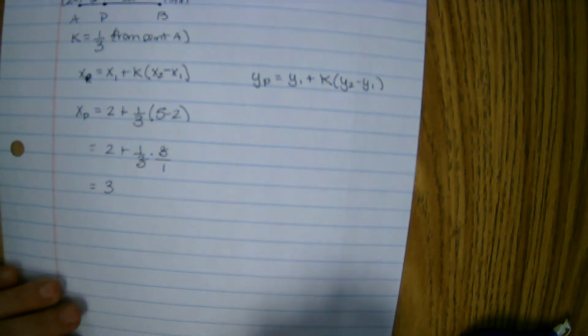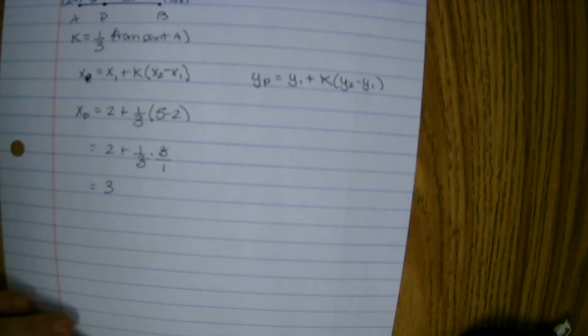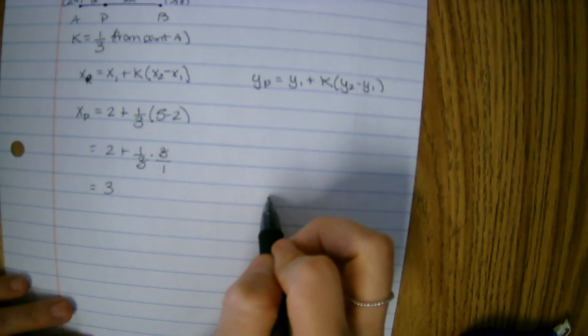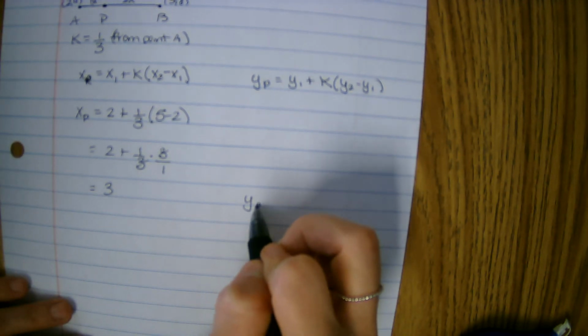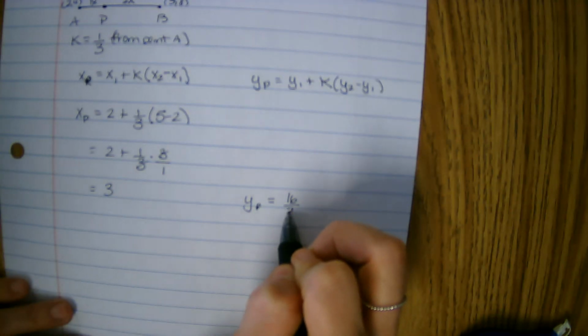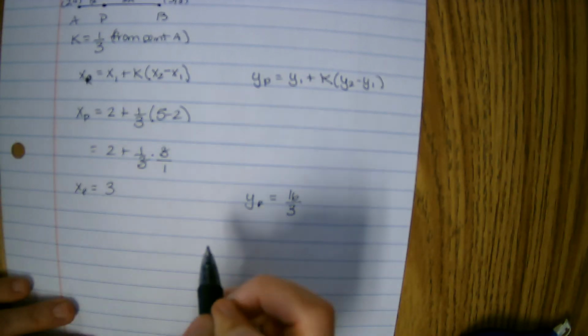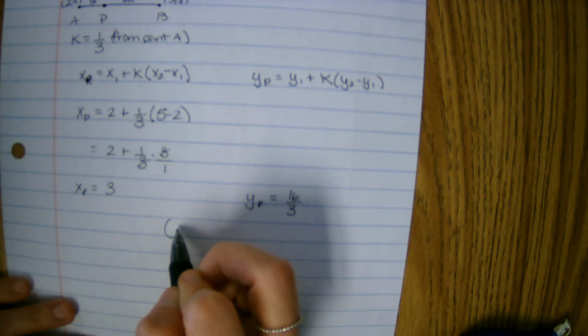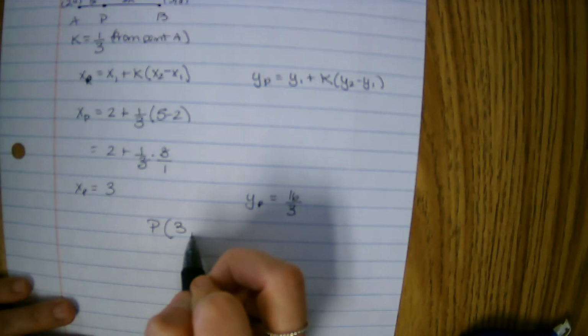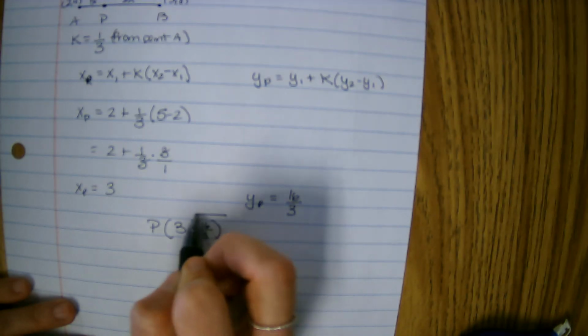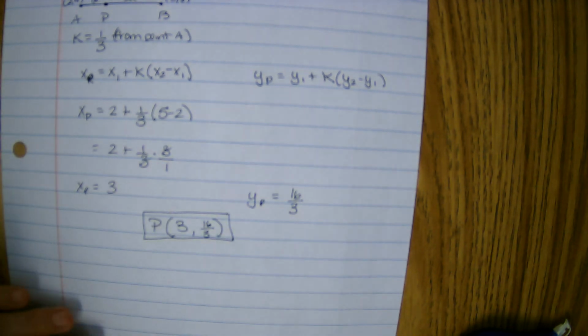And then pause the video again if you haven't already. You should do this side on your own. This one does come out as a fraction. All right, and so our y sub P should end up being 16 over 3 for your final answer. So now our new coordinates of point P should be 3, 16 thirds.